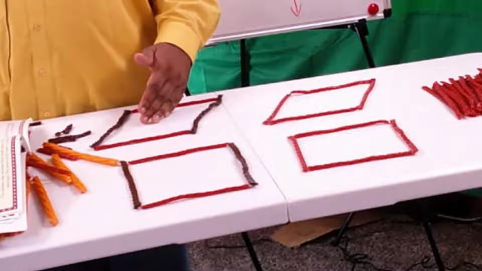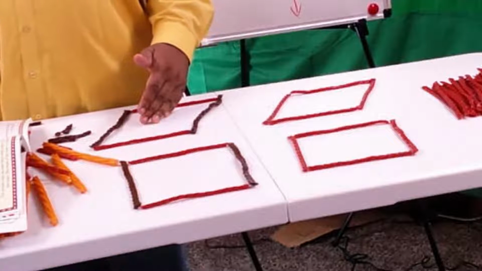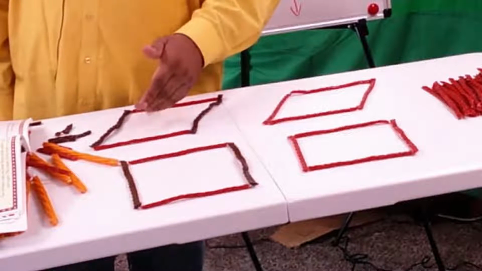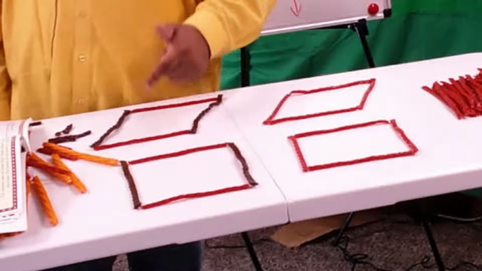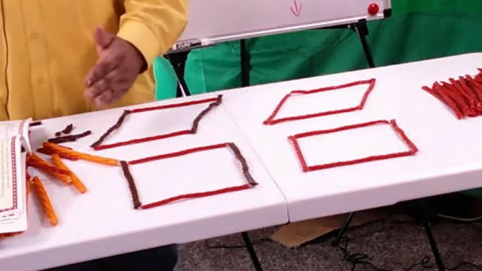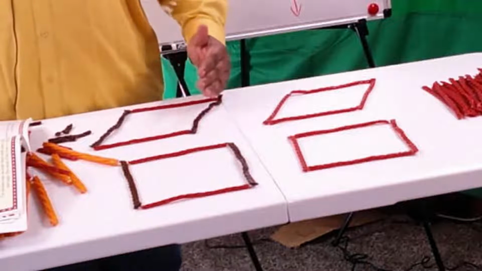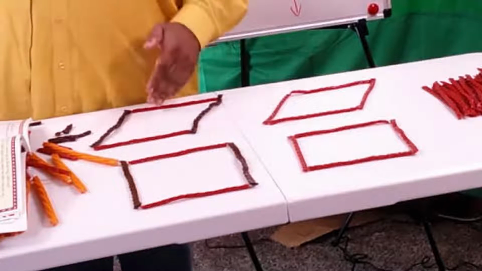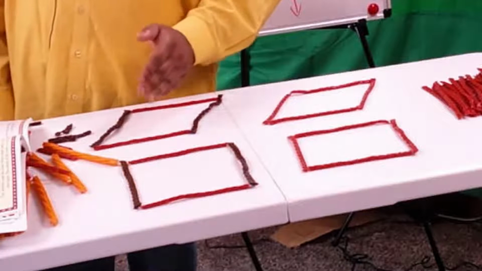What I have here is a parallelogram. This shape is classified as a parallelogram. Why is this a parallelogram? Because opposite sides are congruent. You've got the dark sides with this color right here, purple. These two sides are purple, and these sides are red, because opposite sides are congruent.